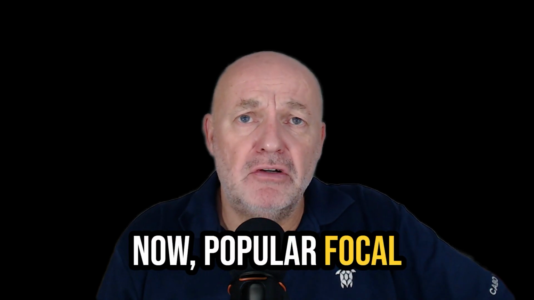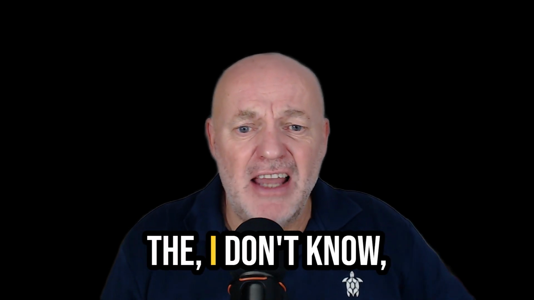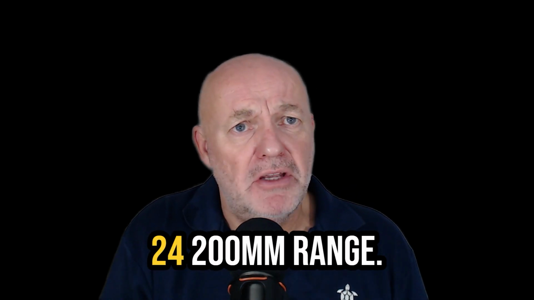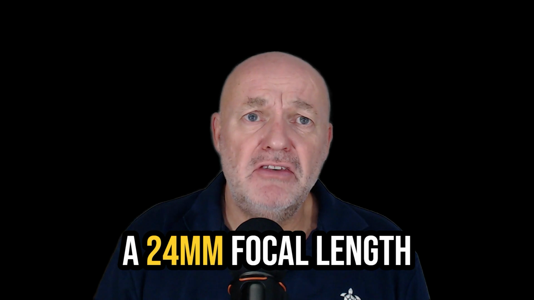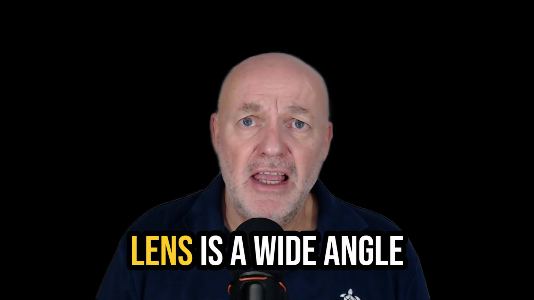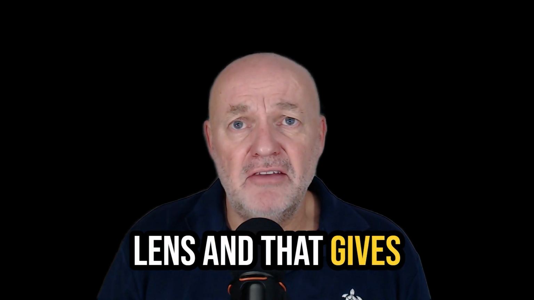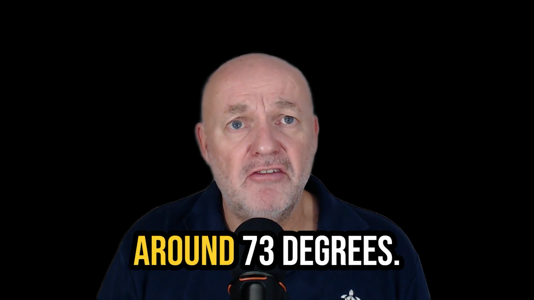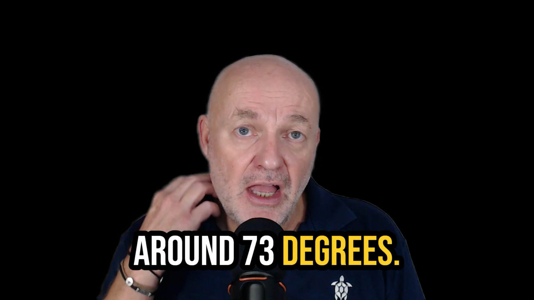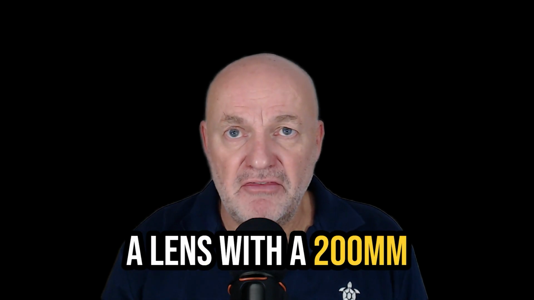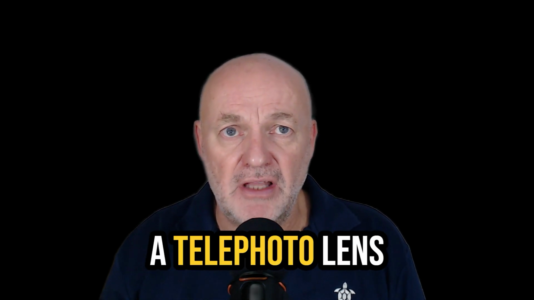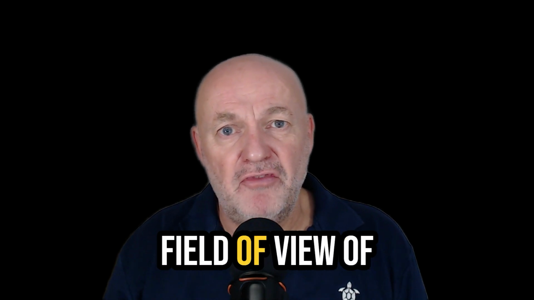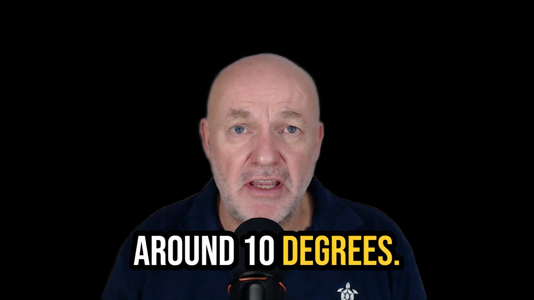Now, popular focal lengths for lenses are within the 24 to 200mm range. A 24mm focal length lens is a wide angle lens, and that gives a field of view of around 73 degrees. A lens with a 200mm focal length is a telephoto lens, and you'll get a field of view of around 10 degrees.